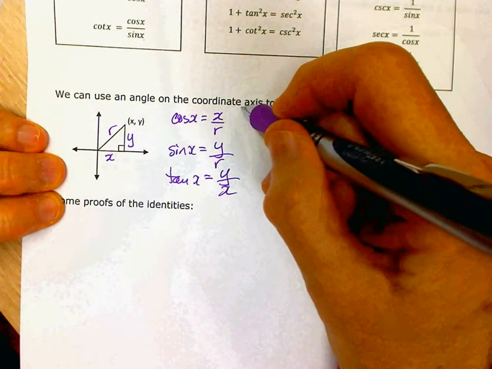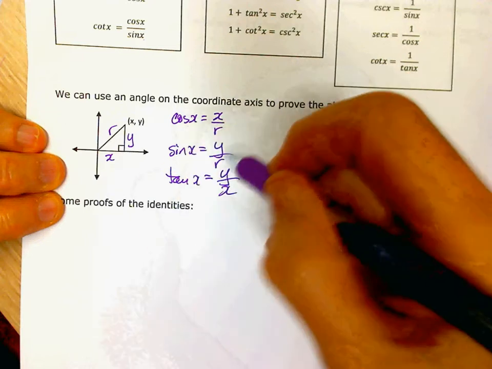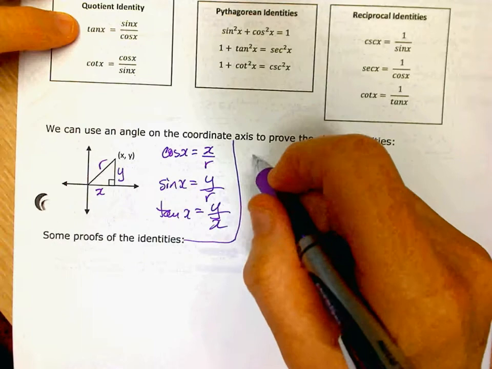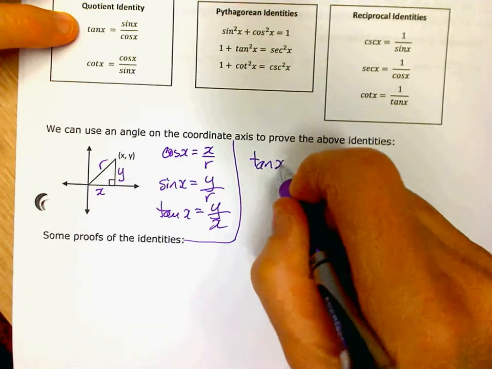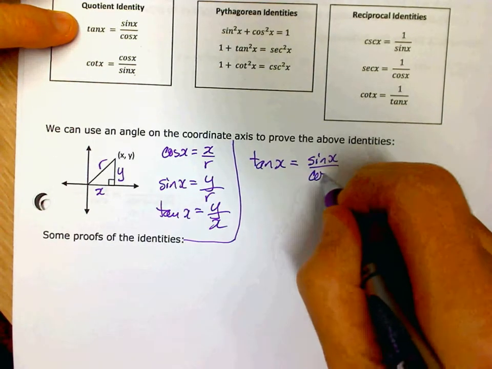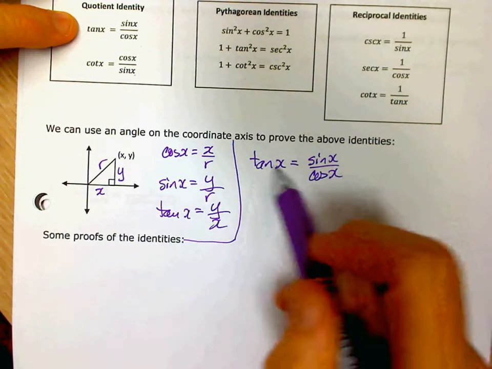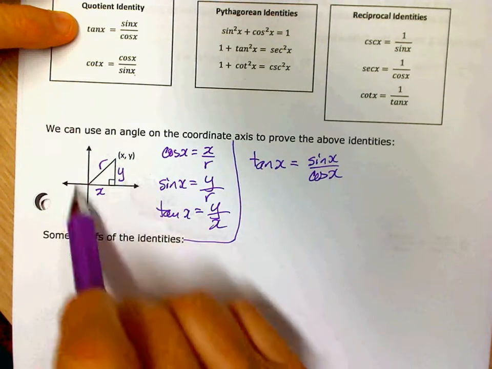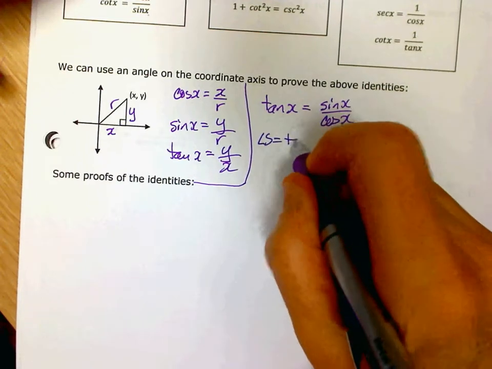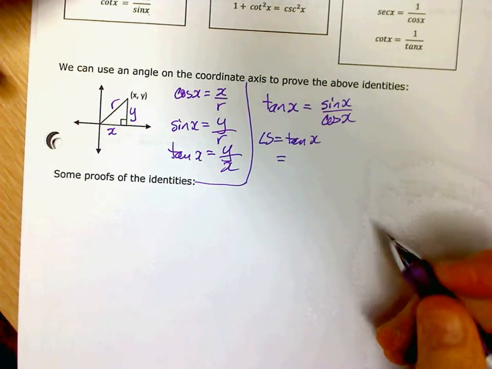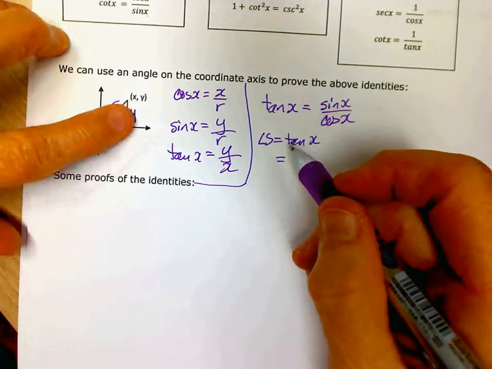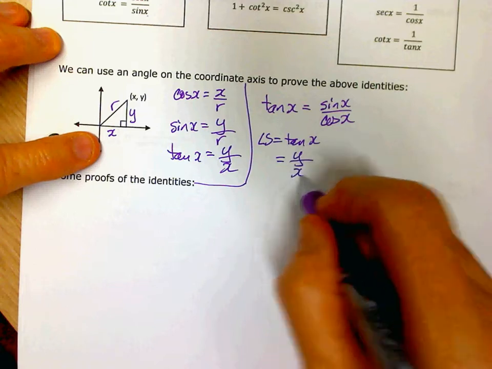So, using these definitions, for example, the quotient identity tan x equals sine x over cos x, I'm going to prove using these definitions, okay? So left side equals tan x, and you know that tan x is equal to opposite over adjacent, y over x.